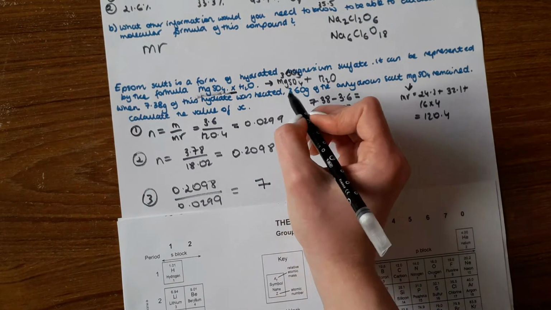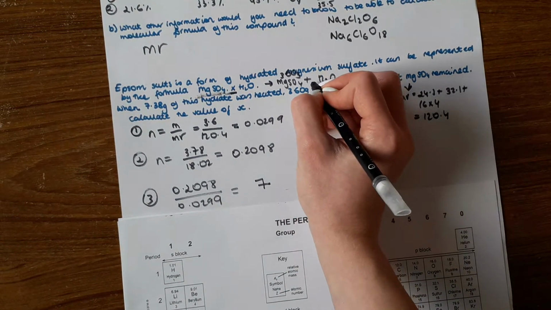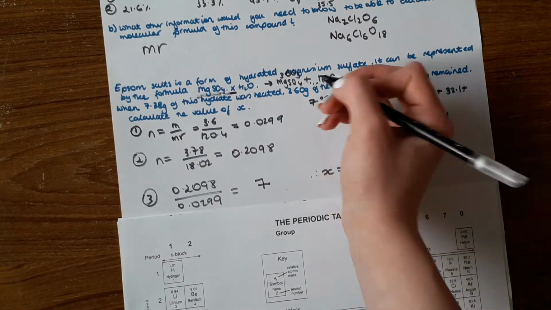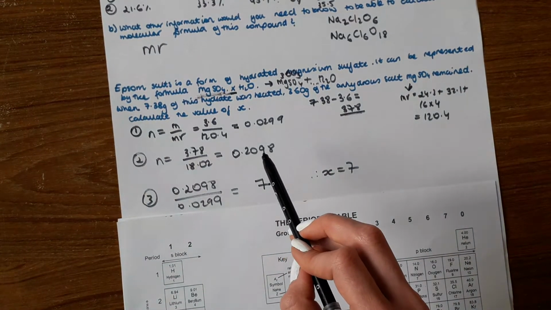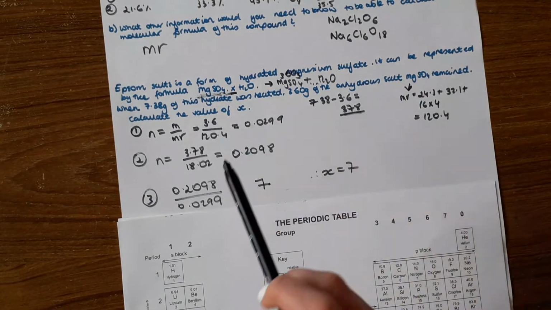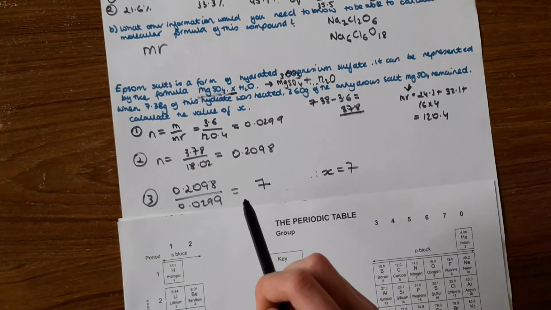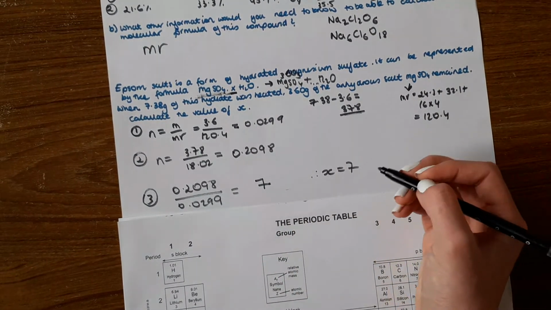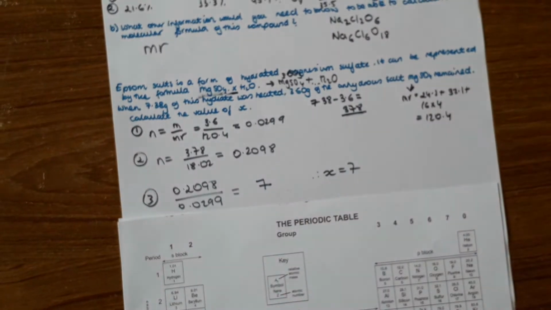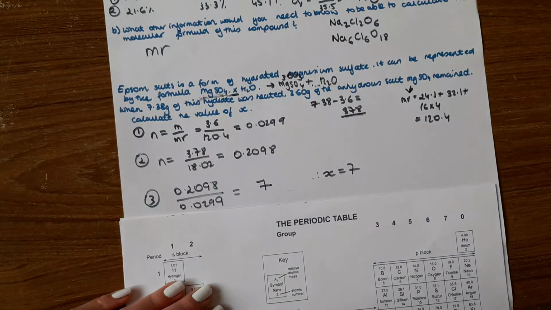It's not going to be a 1-to-1 ratio because we're trying to find that number that should be here in front of water. So we're trying to see how many times water is bigger than the sulfate. So we divide the bigger by the smaller number, and this gave us 7. So water is 7 times bigger than magnesium sulfate. So our missing number here is number 7.